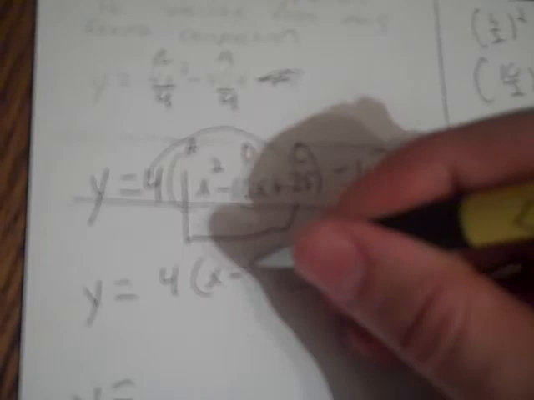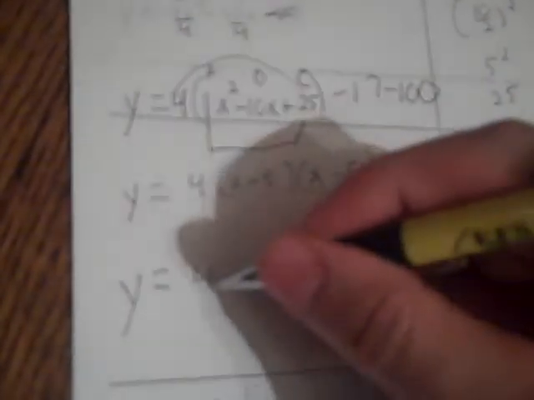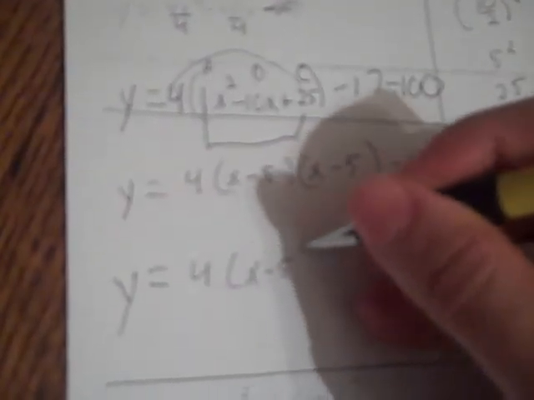So x, I only need 2. That's part of the reason you get rid of that, so you can only use 2. It doesn't work very well with 4. And then negative 17 minus 100 is negative 117. And then the last step, you drop the 4, write it as x minus 5 quantity squared minus 117.